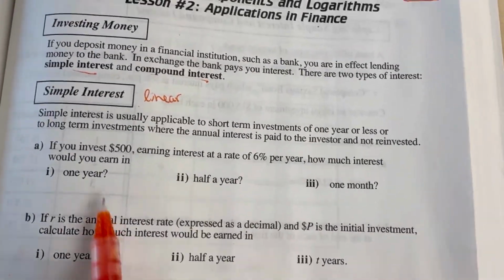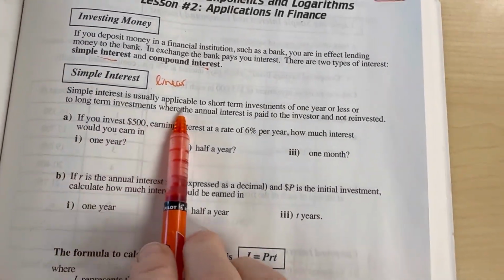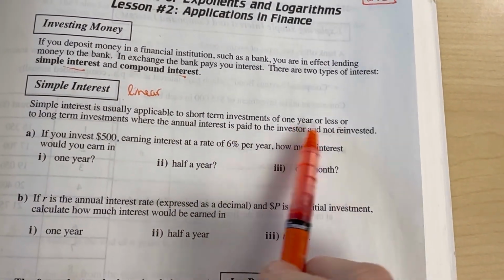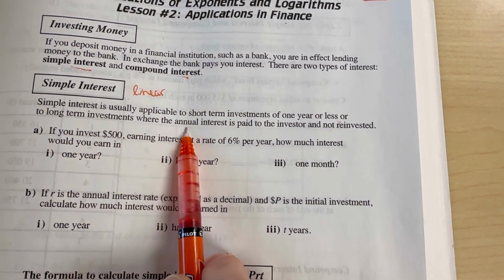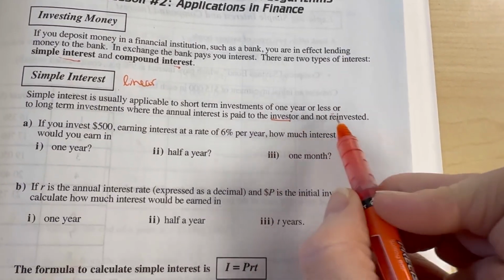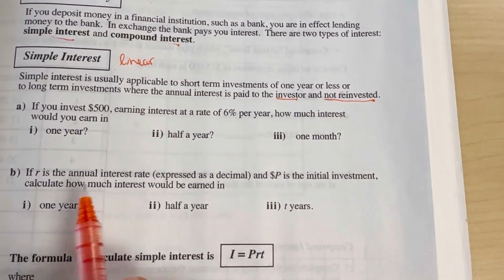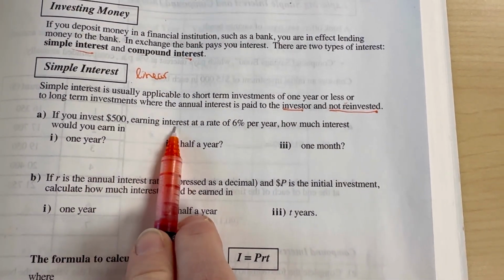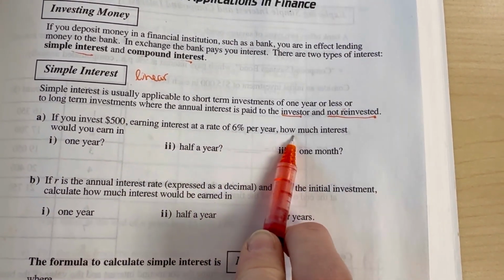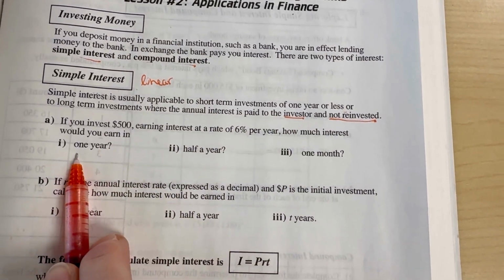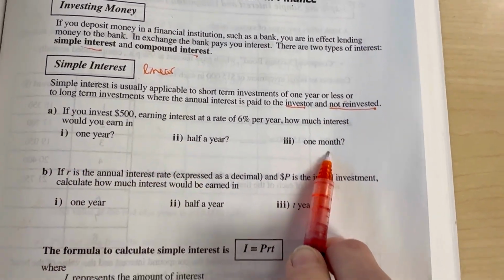So if we just look at simple interest, usually just for short-term investments of 1 year or less, or long-term investments where the annual interest is paid to the investor and not reinvested, like it's not put back in to build. So if you invest $500, earning at a rate of 6% per year, how much interest would you earn in 1 year, half a year, 1 month?